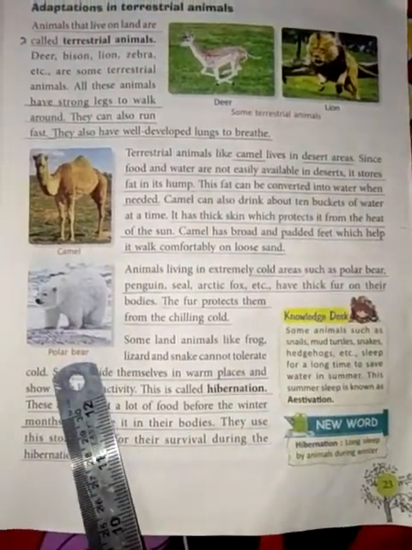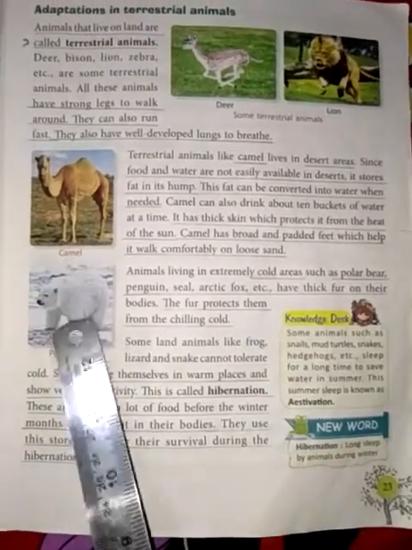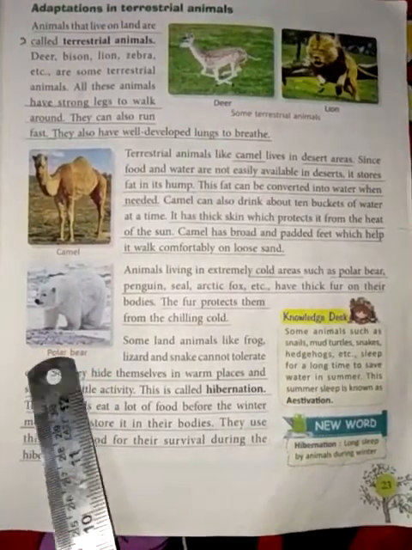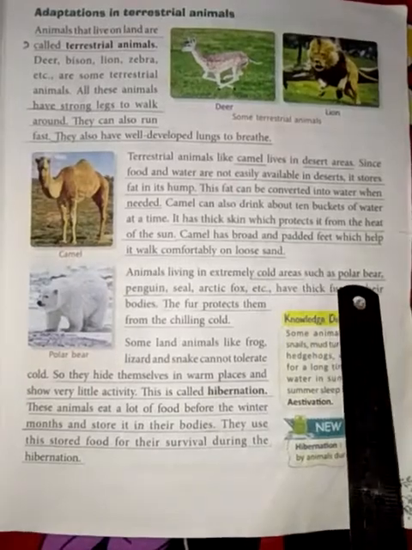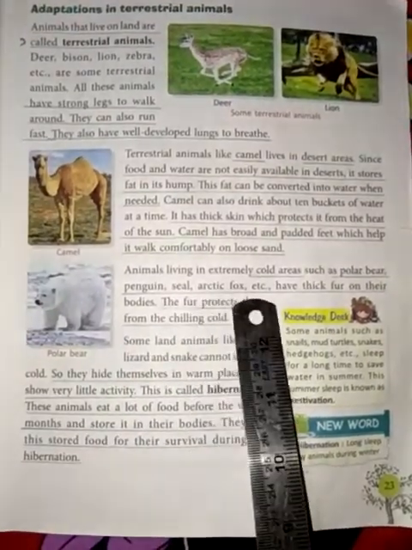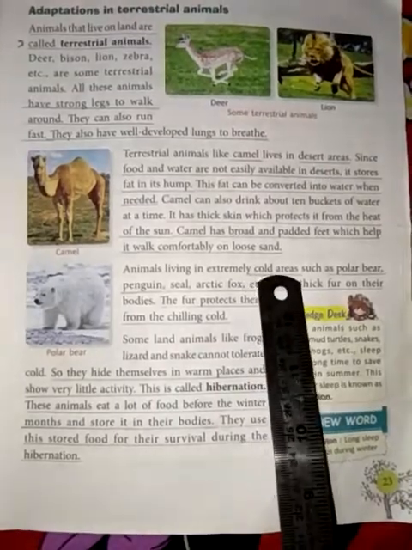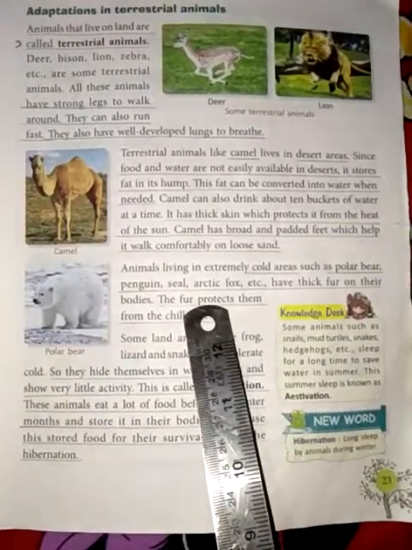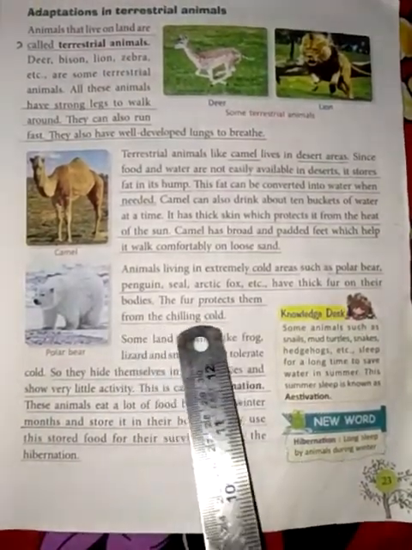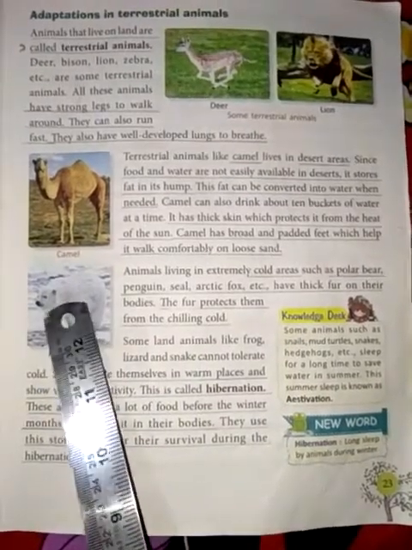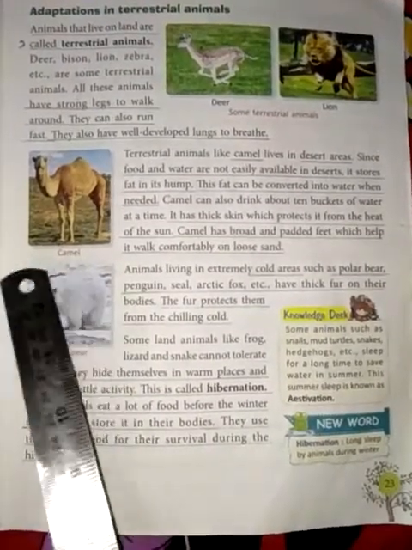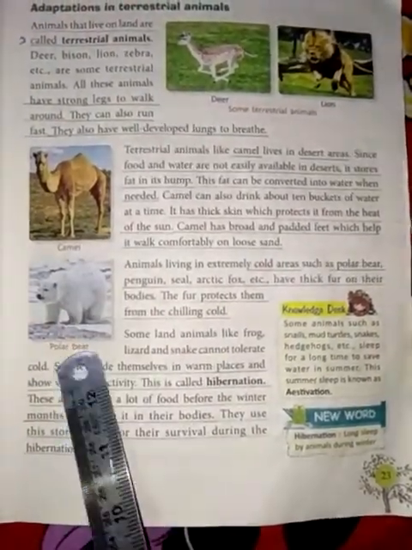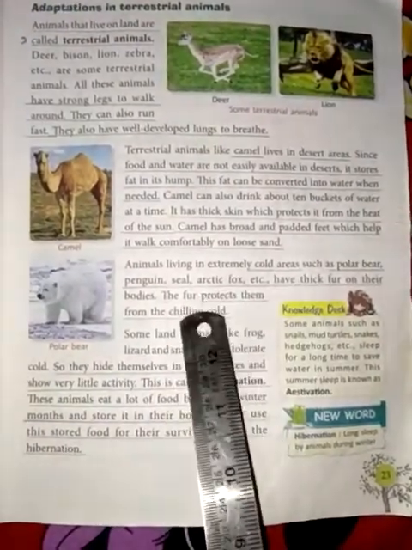Now you can see in this picture a polar bear. Where does it live? It lives in cold area, Arctic area, where there is ice. Always there is ice. The place is very cold, and in that place polar bear, penguin, seal, Arctic fox are found. Now they live in very cold areas, so they have thick fur. उनके body पे बहुत thick hairs होते हैं. Why do they have this fur or hair? To protect them from chilling cold. ये थिक फर या हेयर्स उनको एक ब्लैंकेट की तरह हेल्प करते हैं और जो कोल्ड एरिया है वहाँ पे उसको कोल्ड से प्रोटेक्ट करते हैं. So the special feature that polar bears and animals living in cold areas have is thick fur to protect from chilling cold.